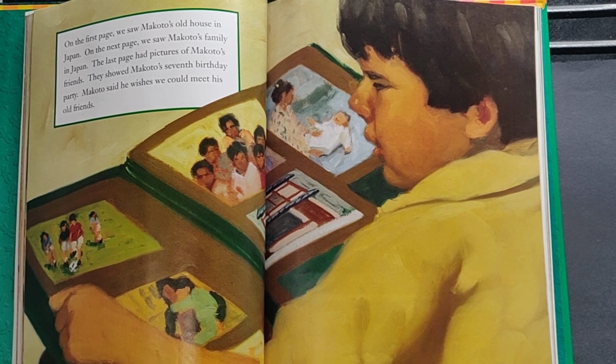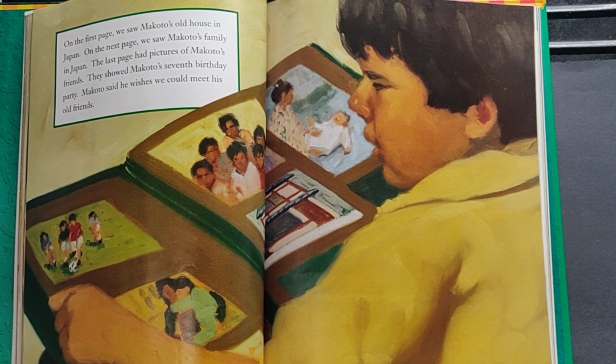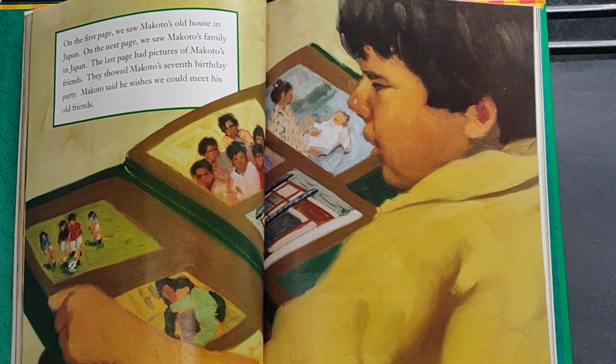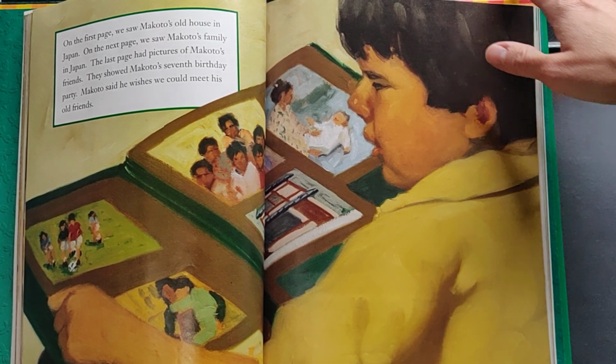And that's something that's pretty common too. When you move to a new place, you can be excited about the new people that you'll meet and the new friends that you'll make. But it's also possible that you will miss the people that you used to know where you lived before. And so it's okay to have a couple of mixed emotions, to feel both happy and sad at the same time. Go ahead and turn the page.